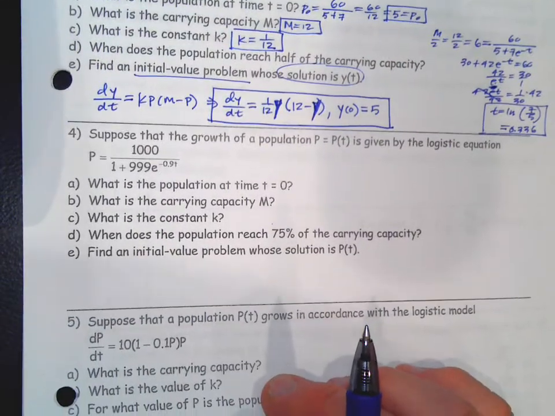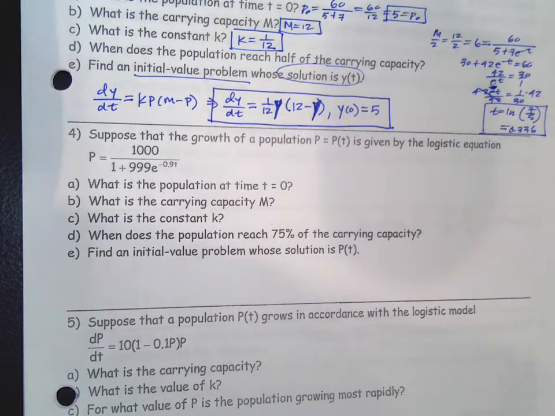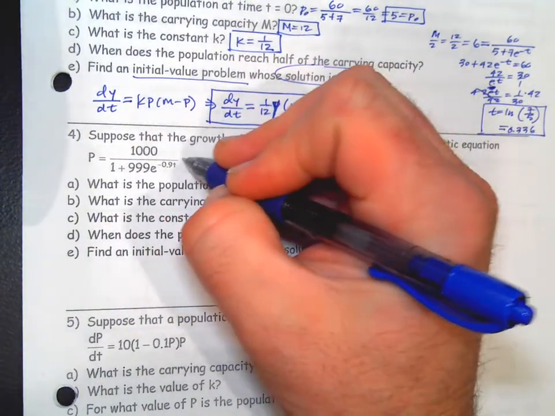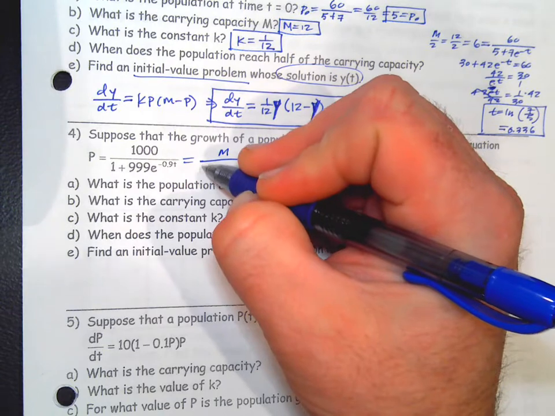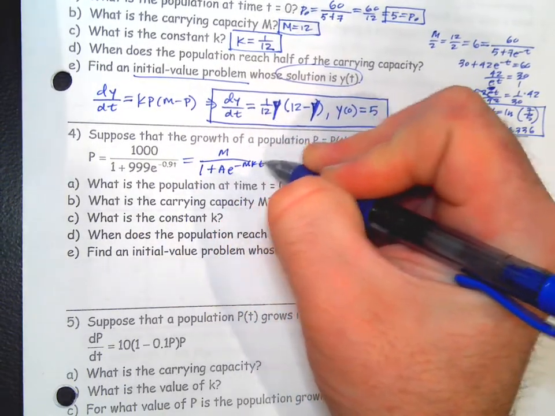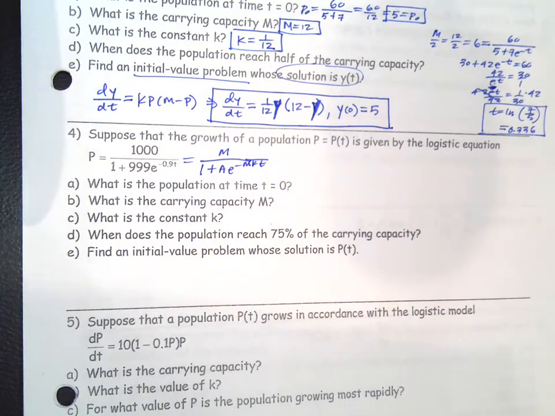Okay, next one. Similar, same kinds of questions. So this one's in nice form already. M over 1 plus a e to the negative mkt. That one's nicely written.